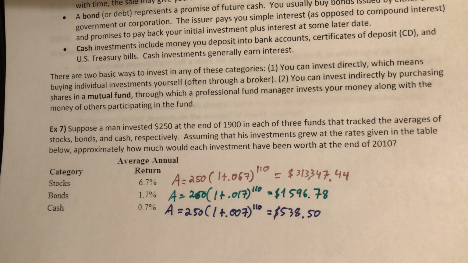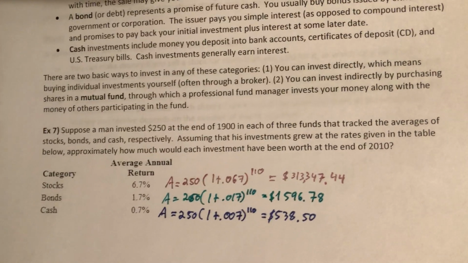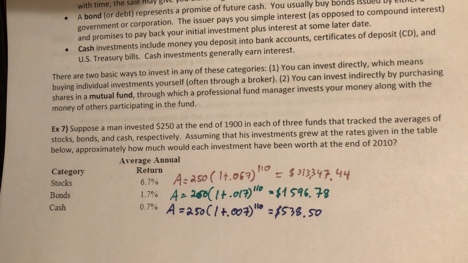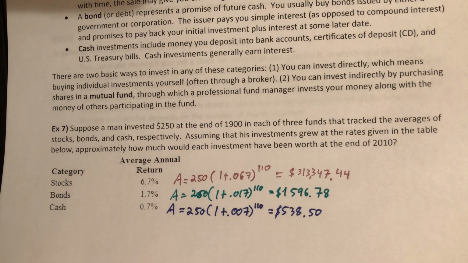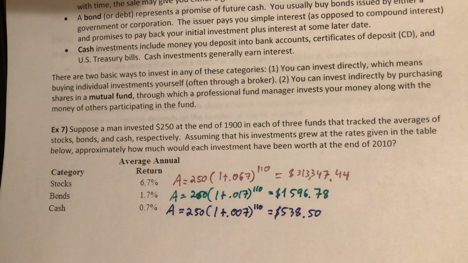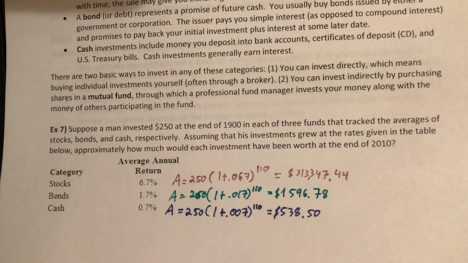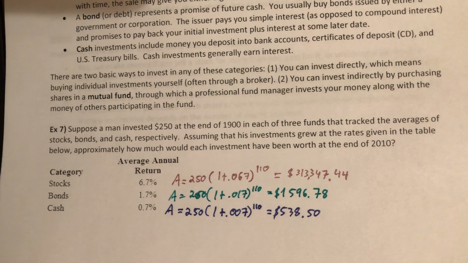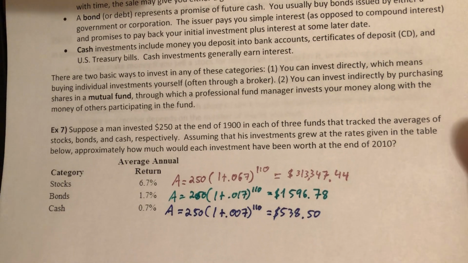So the two things that really matter when you're doing investments is interest rates and time. Okay. And cash are 0.7, and that would give him a whopping $538.50 after 110 years. Okay.